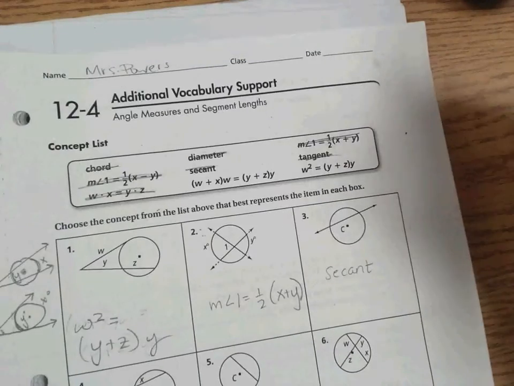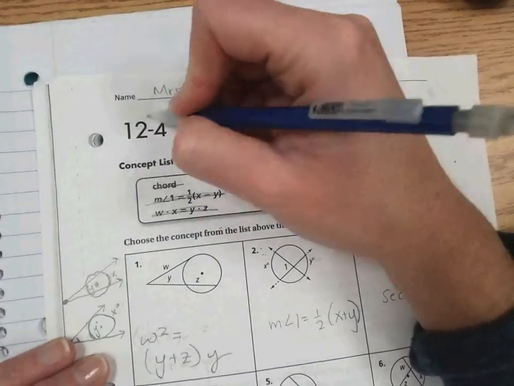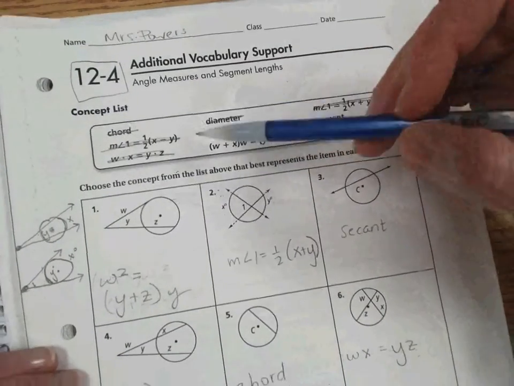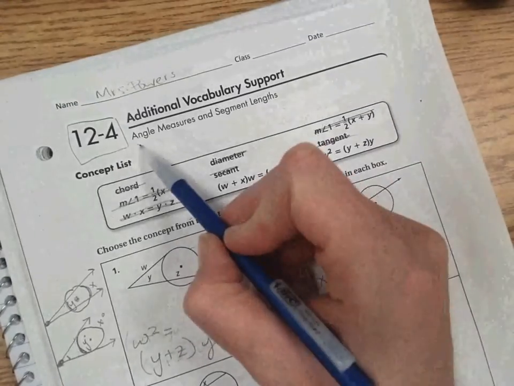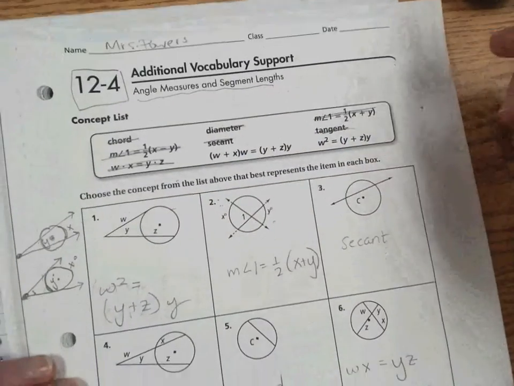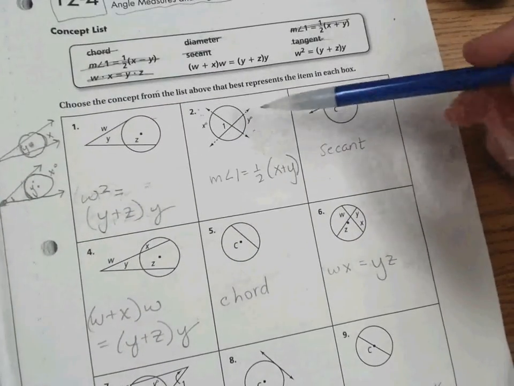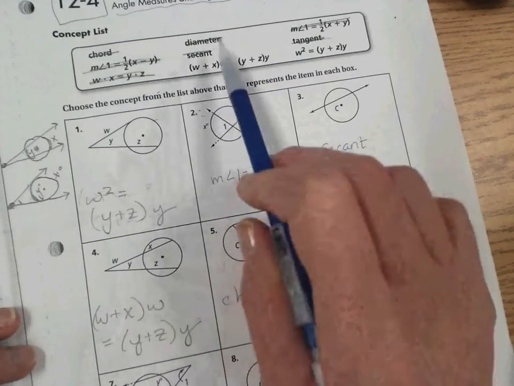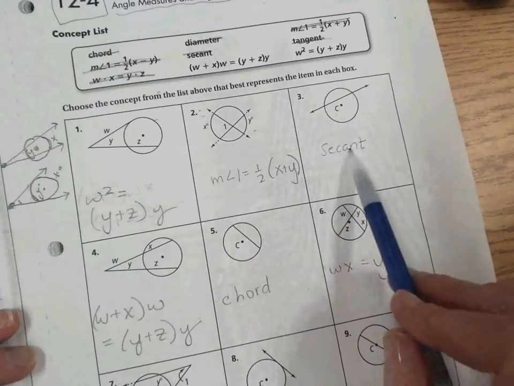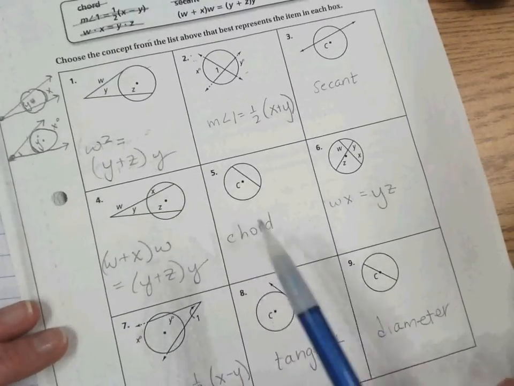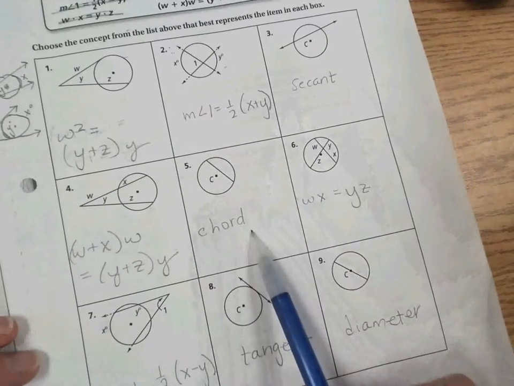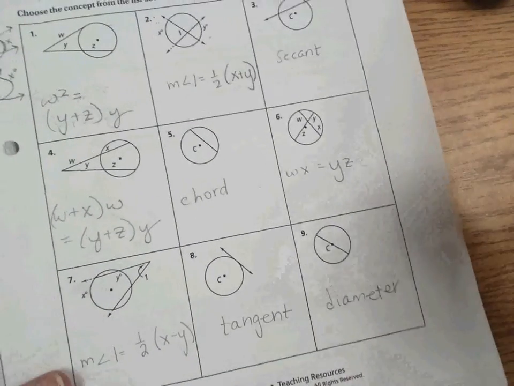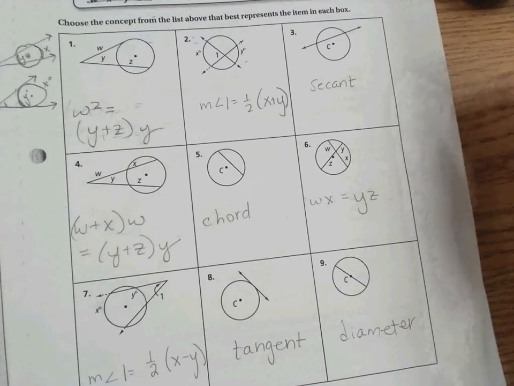Good morning. This is section 12.4, and we are talking about circles and angles, specifically angle measures and segment lengths. This was an activity that we did in class yesterday, and if you recall, we paired up these formulas with these different images, and we also identified some vocabulary terms. So these are the items that you'll need to apply in some practice activities today.